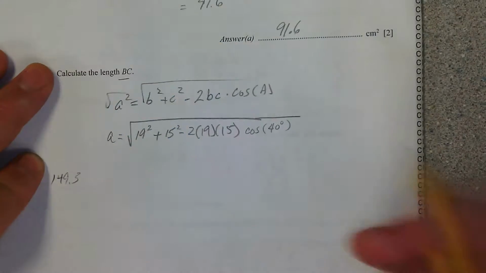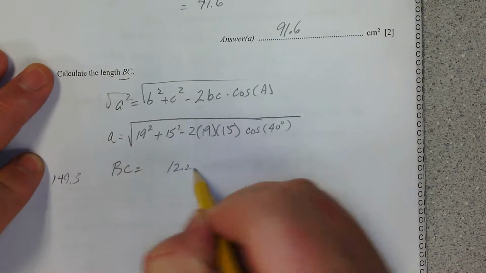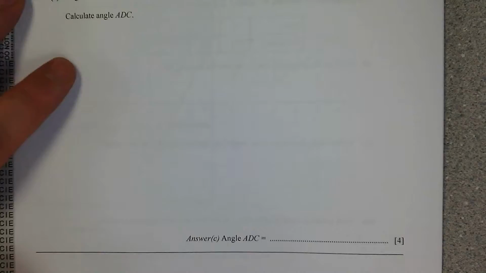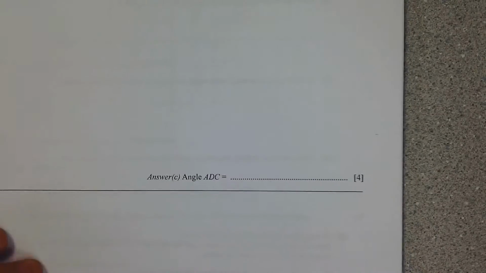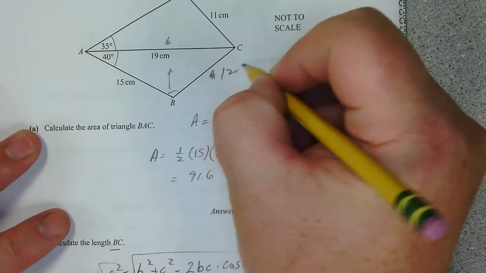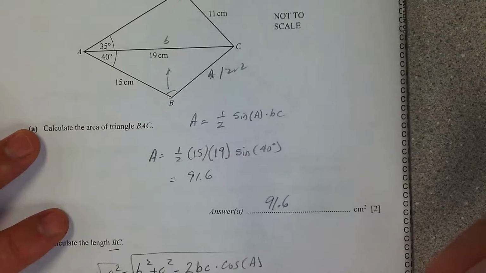12.2, correct to two significant figures. So BC is 12.2 centimeters. Boom, done. Onward and upward. Angle ADC, ADC is obtuse. It's interesting, it says calculate angle ADC. So we've got this angle right here. Let me write this down right here. This was 12.2. Okay, so this angle right here is obtuse.